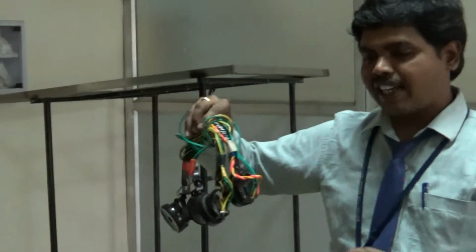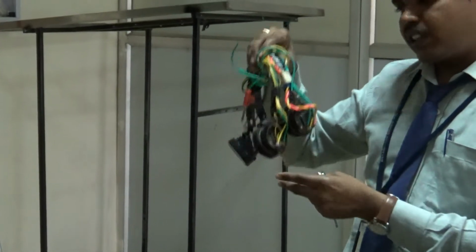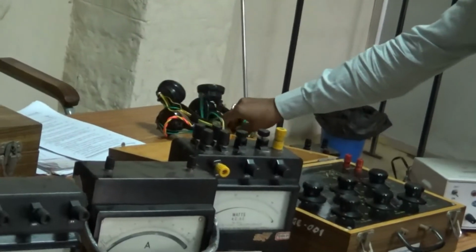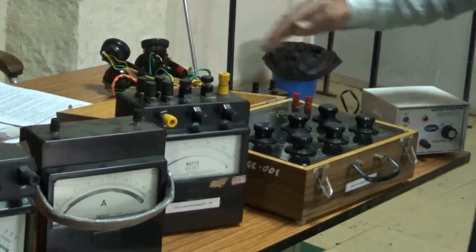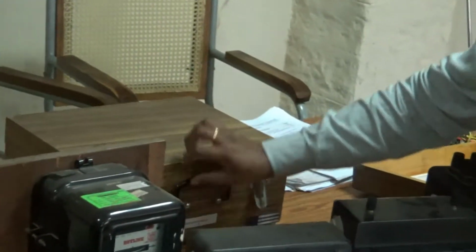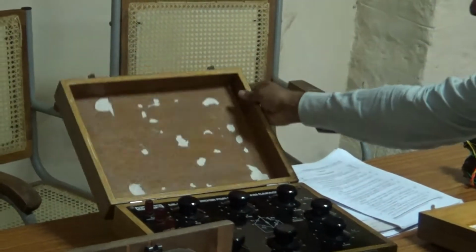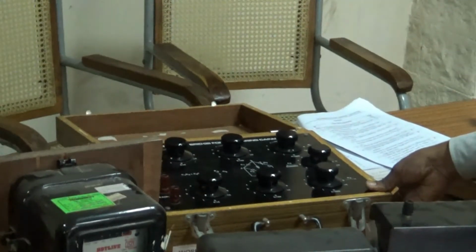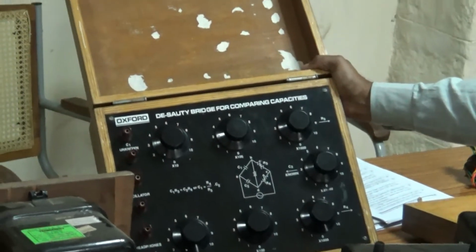Whether the bridge is balanced or not, we can listen by the noise. Instead of the headphones, we can also use galvanometers. We use AC galvanometers because these are all AC bridges. And this is one more kit, to measure the capacitance. We are using the De Sauty bridge. This is a De Sauty bridge.